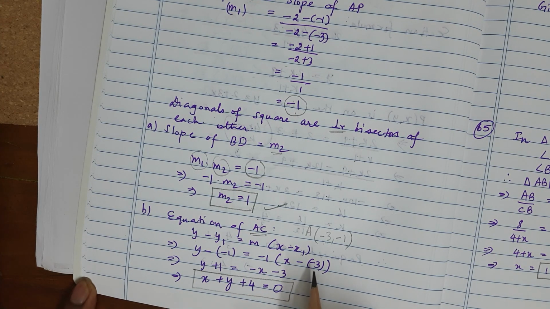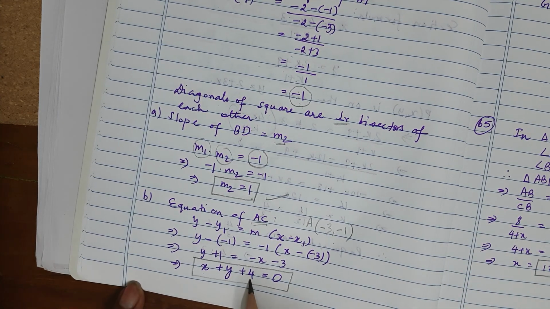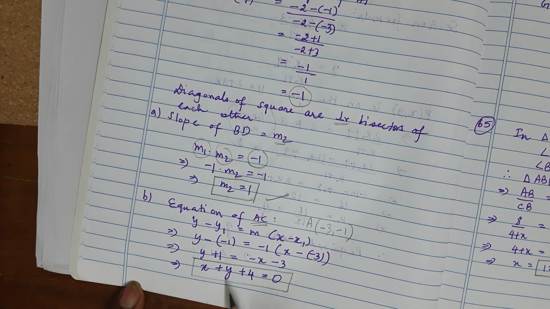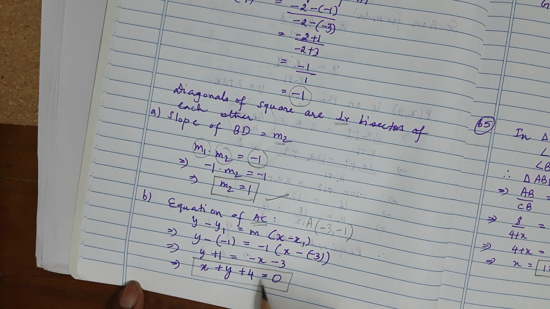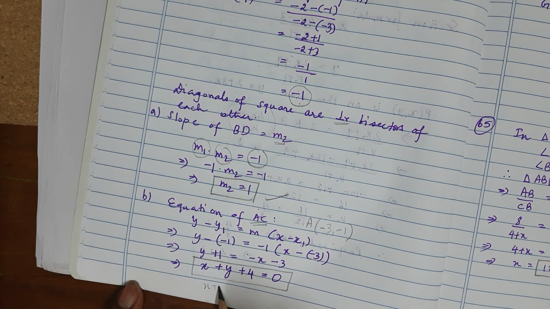So if I do the substitutions and I rearrange it, I get the equation x plus y plus 4 equal to 0. Ideally, it's better to write the equation in this format where all the terms are on one side and x coefficient is a positive number. So here it is 1x, x plus y plus 4 equal to 0. You can also write x plus y equal to -4. It's the same thing.